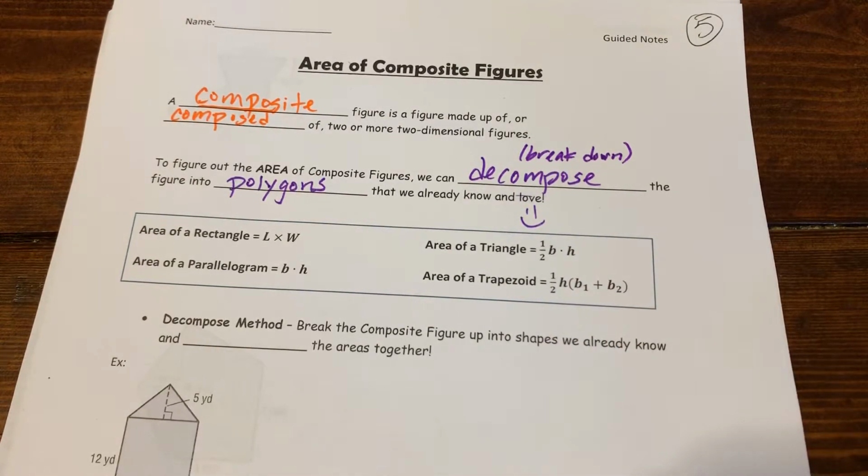And what we're going to do is find the areas of those smaller shapes and then combine them back together. And what operation deals with combining things? Addition. Organizing your work is going to be really important for this because if you don't, it's going to be hard to keep track of all of these different areas. So please make sure you follow the method that I use.